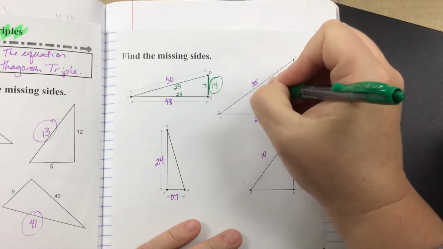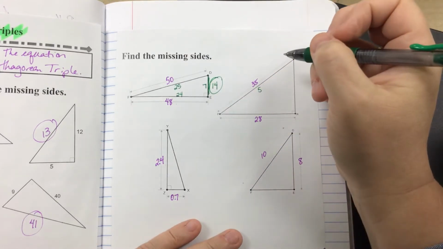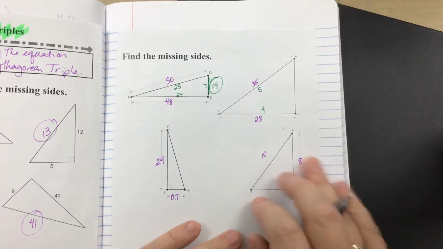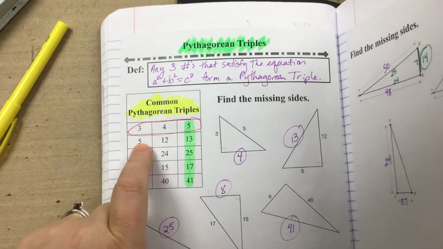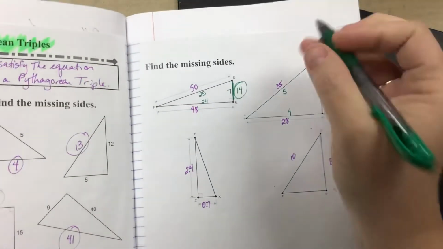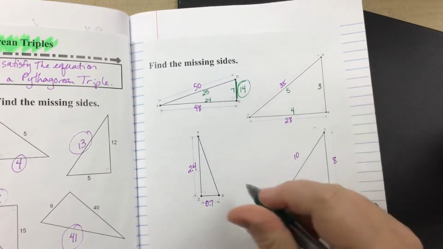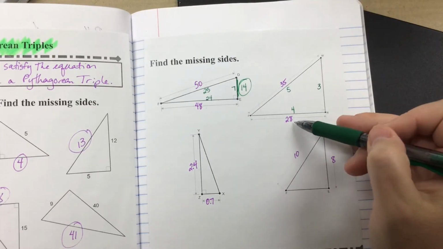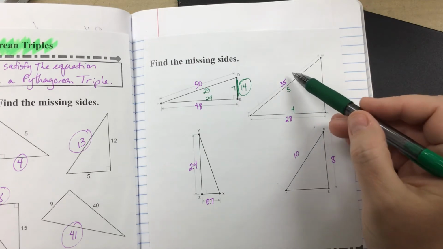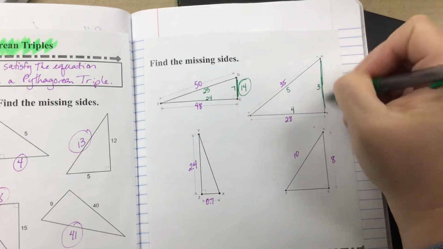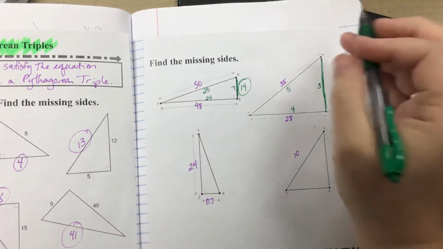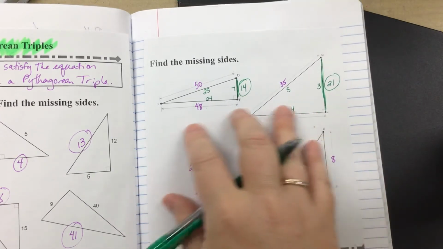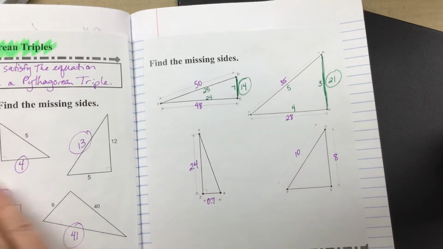So 35 divided by 7 is 5. 28 divided by 7 is 4. Do we have a triple with a 4 and a 5 in it? If we stop and check, yeah, we do. We have 3, 4, 5. So that means this missing side, MN, is a multiple of 3. So to figure out what the actual length is, if you think about it, 4 times 7 was 28. 5 times 7 was 35. So to find this missing side, MN here, we would take 3 times 7, which is 21. So again, these problems that we're looking at are either going to be an exact Pythagorean triple or a multiple of them today.